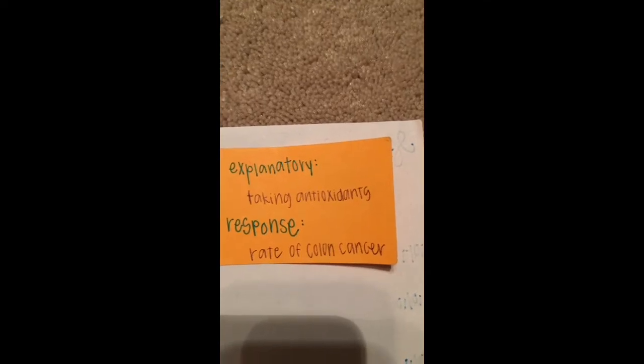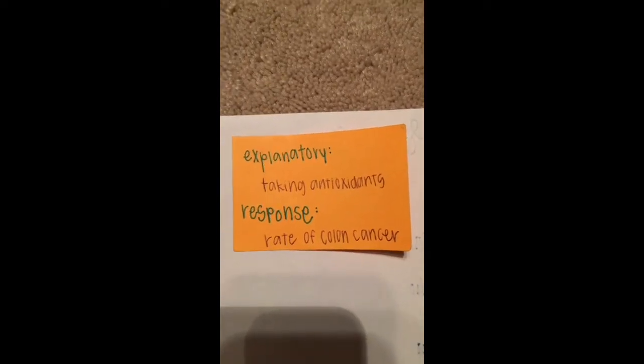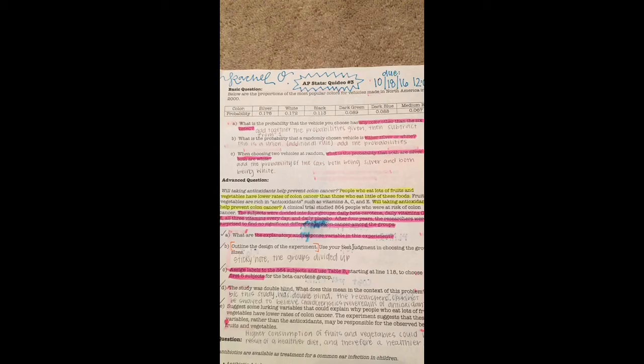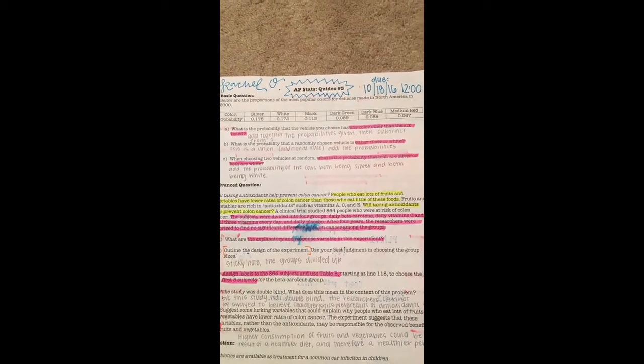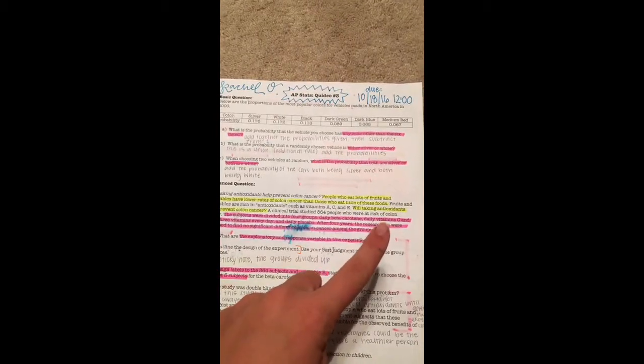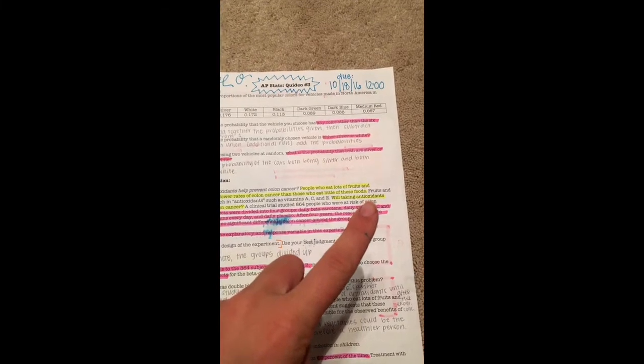So, with this, I said that the explanatory variable was the taking of antioxidants or just the antioxidants themselves, and the response variable was the rate of colon cancer, because when we look at the question, it says that people who eat lots of fruits and vegetables have lower rates of colon cancer than those who eat little of these foods. And this is based on the antioxidants that are in those fruits and vegetables. So they're saying they want to find out if the antioxidants are what causes the lower rates of colon cancer.